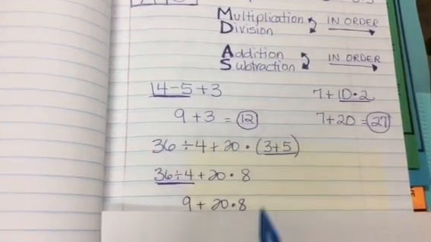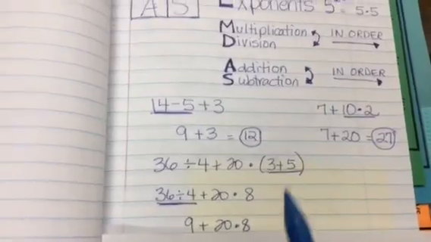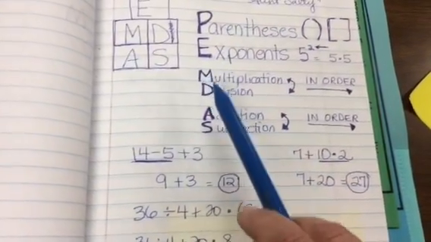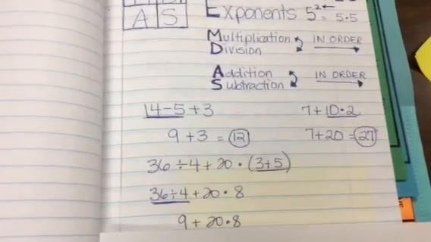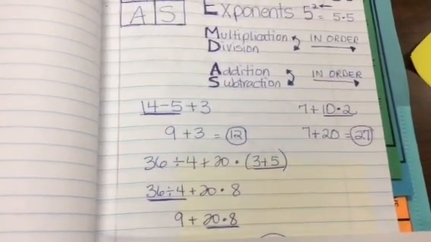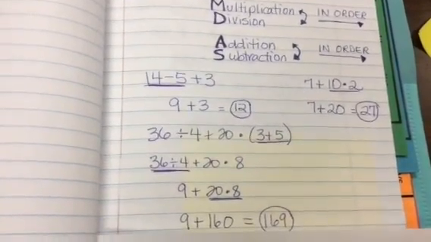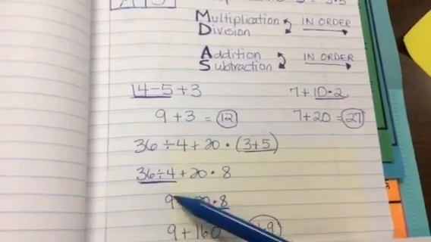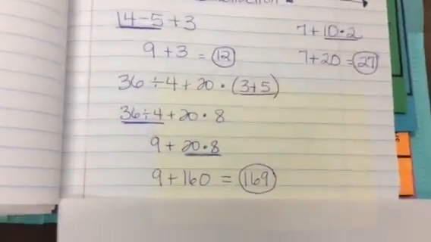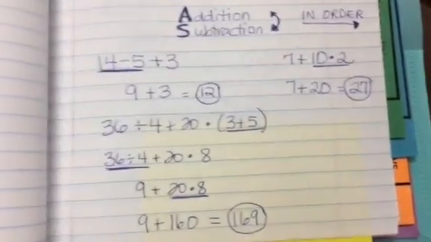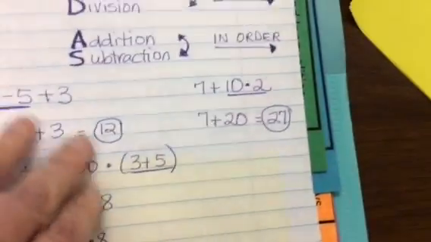So the next thing, I've got addition and I've got multiplication. Please excuse my dear. Multiplication and division come before addition and subtraction. So I'm going to underline my 20 times 8. That is 160. So I'm rewriting my 9 plus 160 is 169. Okay, it's very important that you rewrite that part of it that you are not solving. Okay, I have another one up here for you.